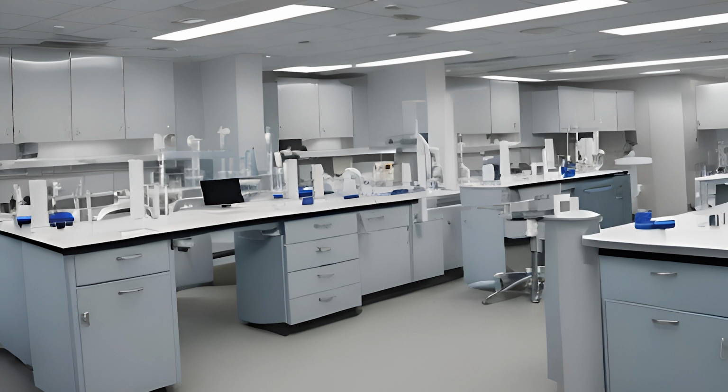OSHA regulations prohibit recapping blood collection needles after use. This is specific to phlebotomy. If you're in an operating room or some other medical environment, you may see medical staff recapping a needle. Different medical professions have different specialty standards. Don't go off on somebody because you saw them recap a needle.